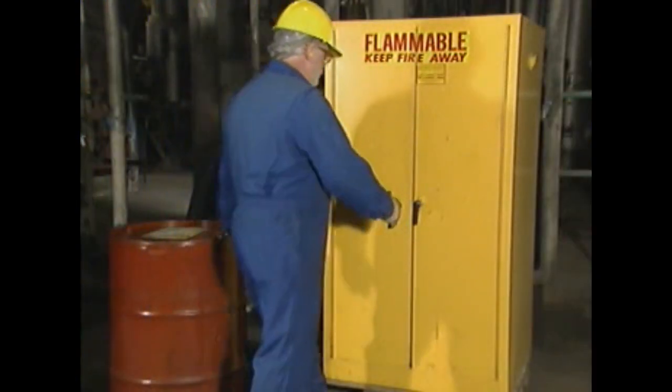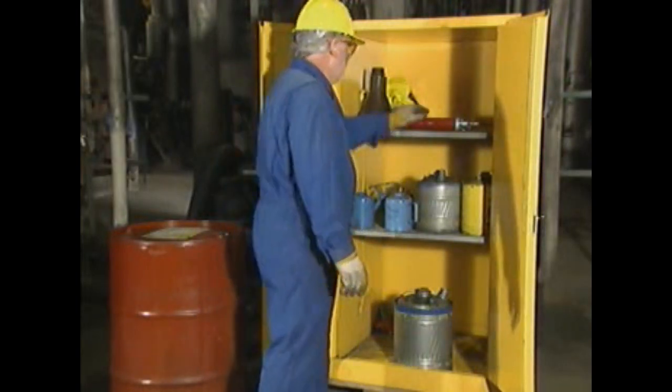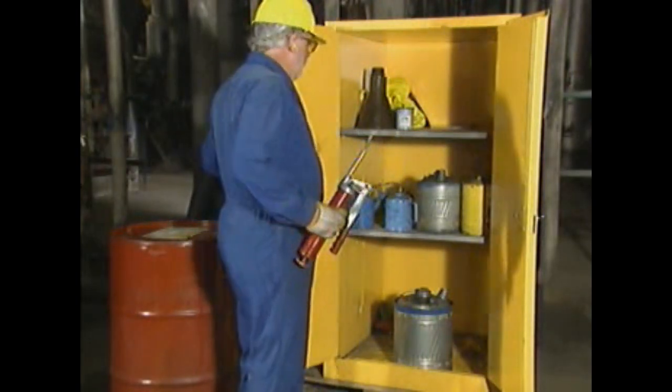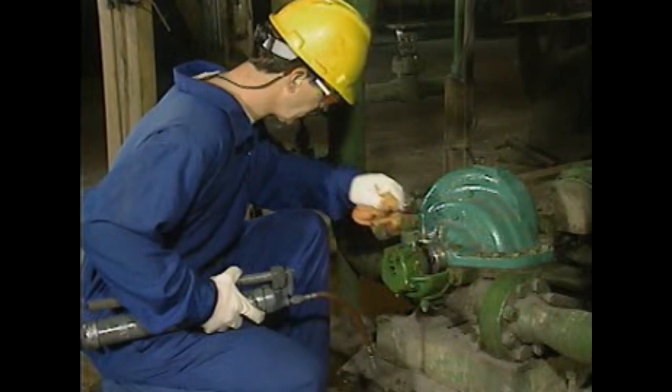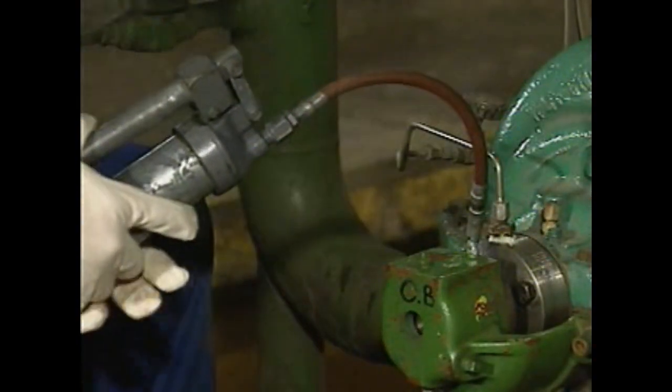In this part, we'll look at common types of lubrication equipment for industrial applications. We'll begin with a grease gun. Hand-operated grease guns, or lever guns, are often used to grease bearings.